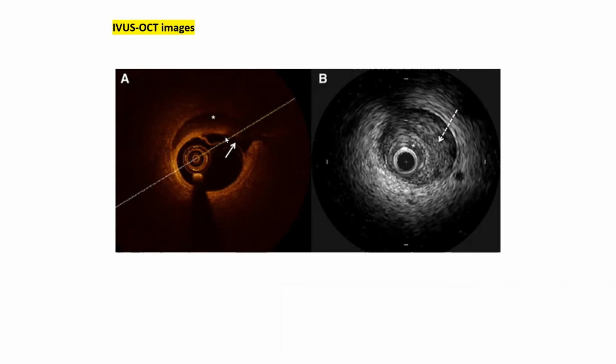So this is how it looks. Typically, it's a crescent shape, or you can call it a banana shape. It could be circumferential, or crescent shape. It tends to have, on IVUS and even on OCT, that white, black, white morphology.